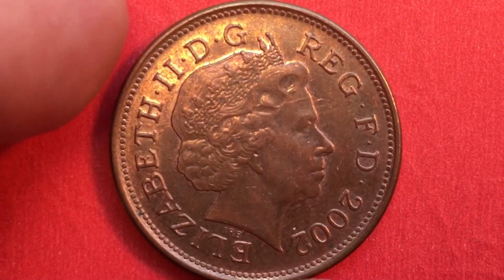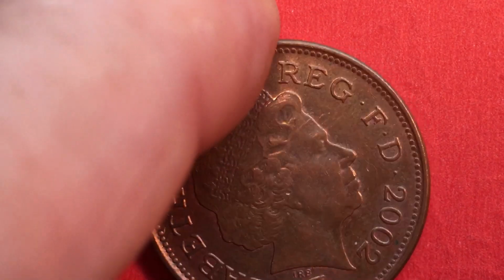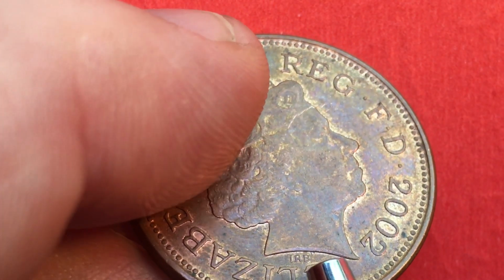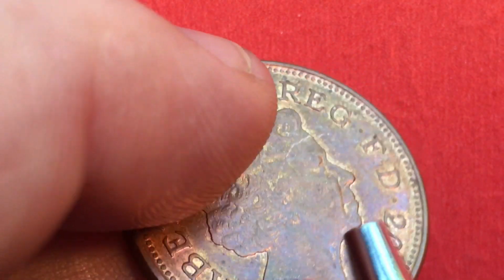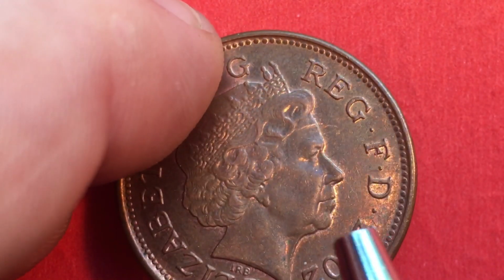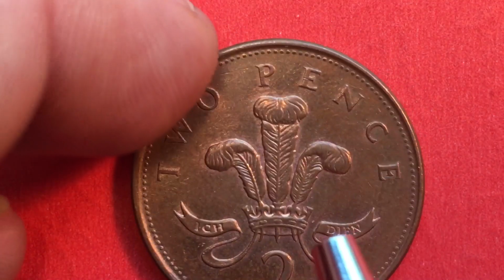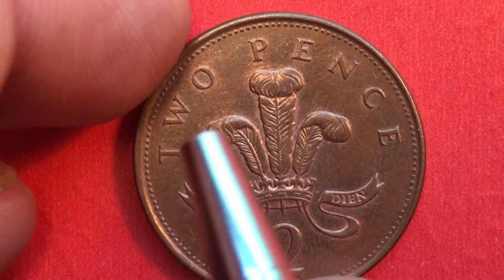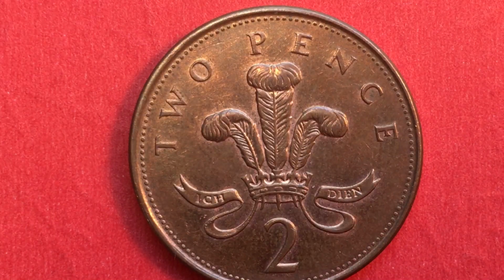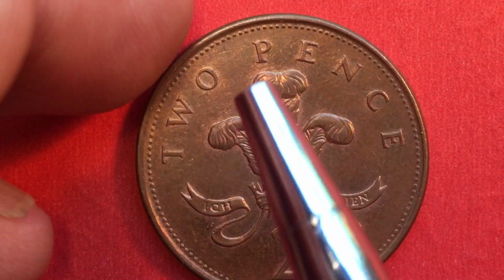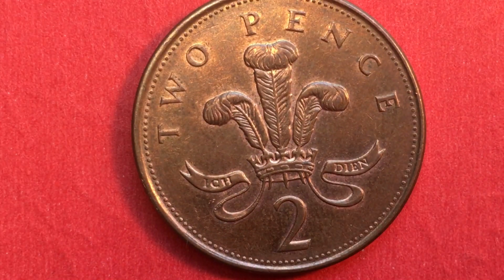This is a 2002 version, and of course this is the Ian Rank-Broadley. I misspoke before, but you can see the IRB there. And Ian Rank-Broadley was the engraver of this coin, and this is the image that is on the coins to the present day. And of course, on the reverse of the new coins is the royal shield, the pieces of the royal shield. But that did not come out until 2008. So until 2007, we still had the Christopher Ironside reverse.